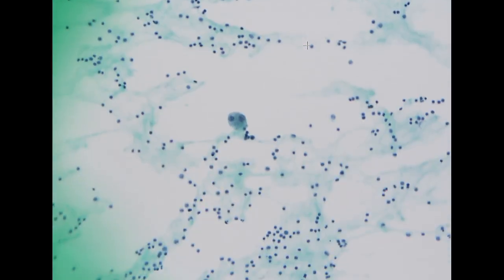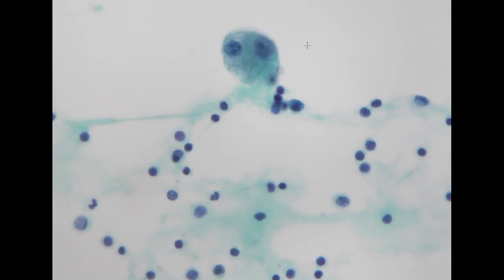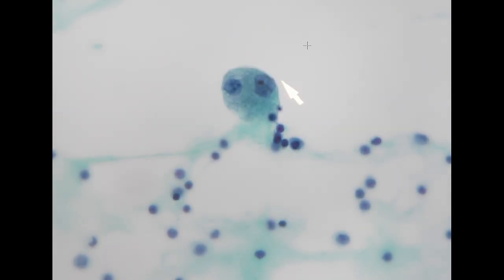There is a separate cluster again. The cells have a very low NC ratio, but in this cluster you can see 2 different nucleoli, very different in size, and there is a very prominent nucleolus over here. So this is also compatible with mucinous adenocarcinoma. So this tumor is very scant, but given the history and the morphology, I think we can just call it positive directly. So the next specimen is coming from a pleural effusion.